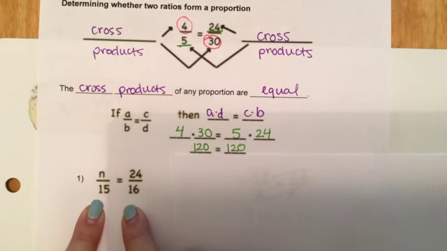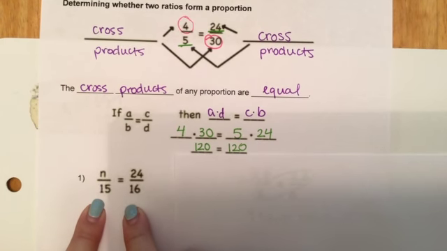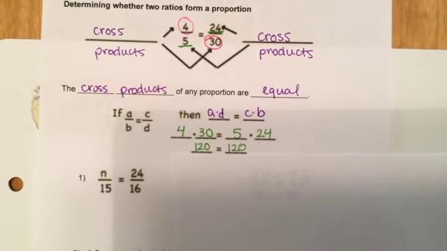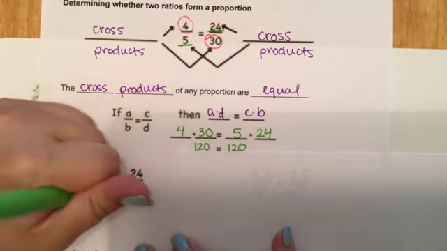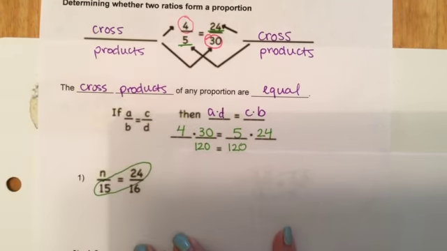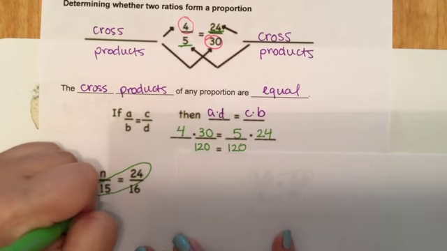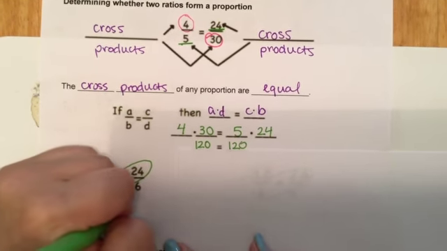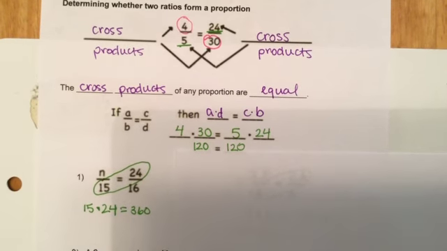However, later on in the year, when we start working with algebraic equations and expressions, that method is going to be very difficult. So we're going to show you a method here that makes it very easy to solve these problems. Anytime you have a proportion, you can multiply the diagonal numbers. So you can take 15 times 24, which equals 360.